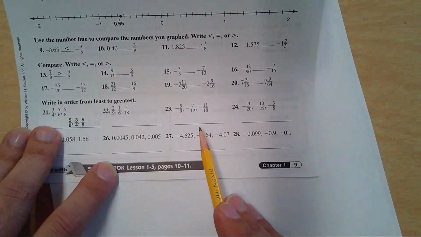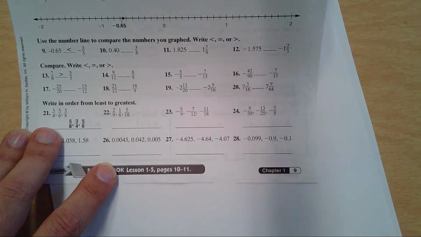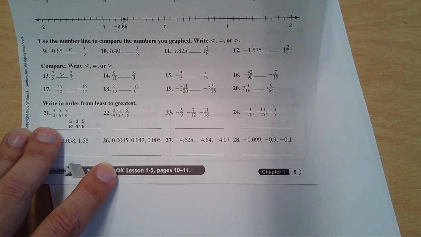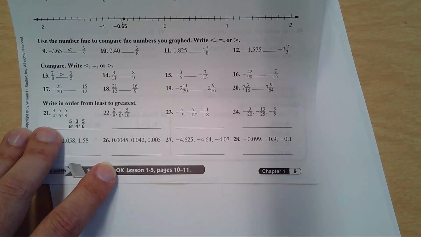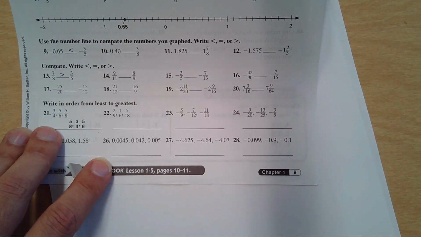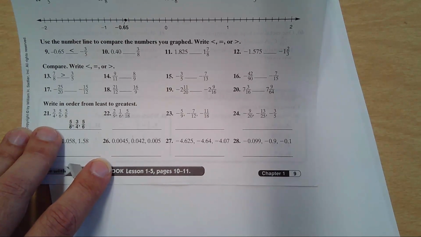Fortunately, at least as the book presents them here, they're all in the same format, but same deal. You would want to make a choice. Do I want to deal with fractions or decimals? You would want to get them all in the same format to make any type of comparison.